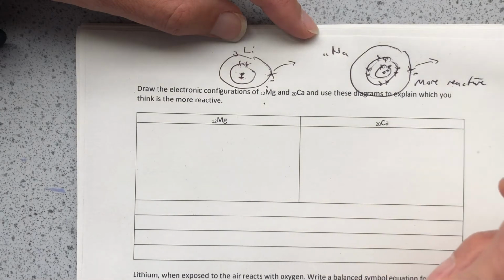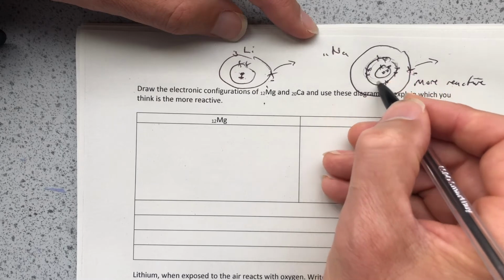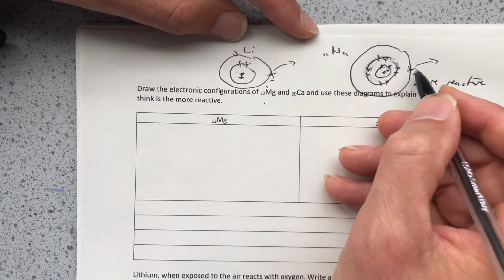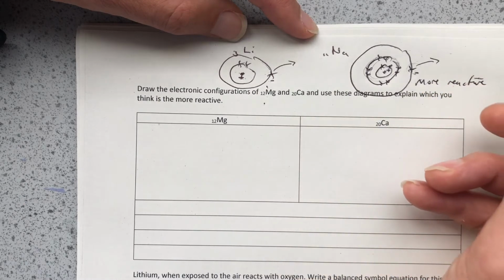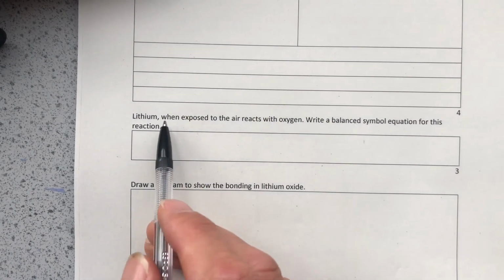There's a secondary argument if you want to get really smart. This second shell provides more shielding. So the more shells, the more shielding on this electron means it's more easily lost. But you can stick with the distance argument for GCSE. Draw those out, think about those.